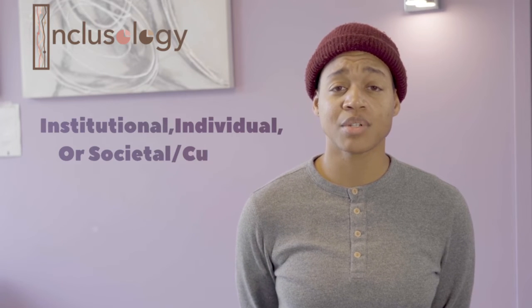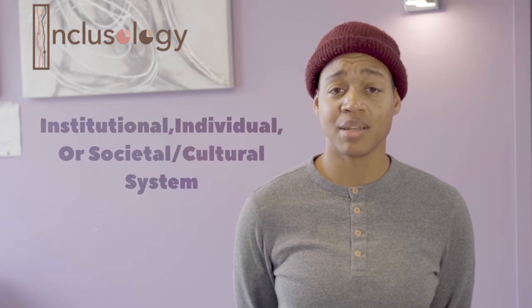Now, oppression is defined as an institutional, individual, or societal and cultural system that maintains advantage and disadvantage based on social group memberships, and operates intentionally and unintentionally on individual, institutional, and cultural levels. When we are referring to gender normative privilege, it is defined as adhering to or reinforcing ideal standards of masculinity or femininity, such as there are only two genders, male and female, or sexuality, such as identifying as heterosexual and only being attracted to those of the opposite sex.